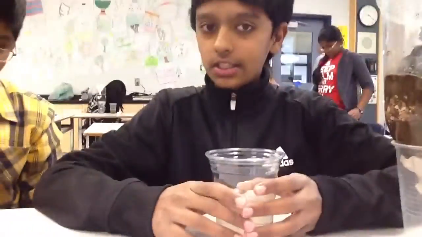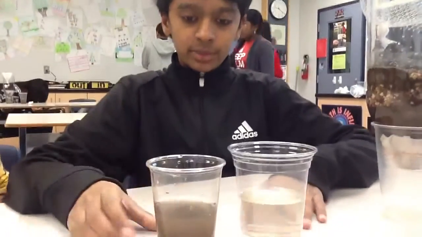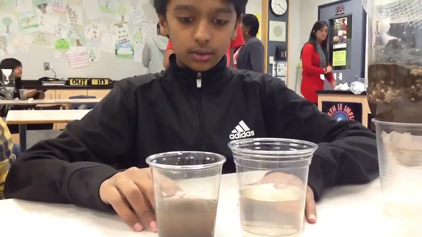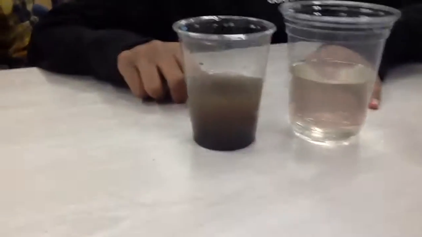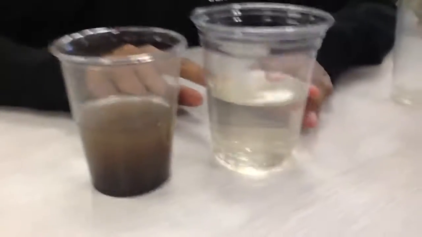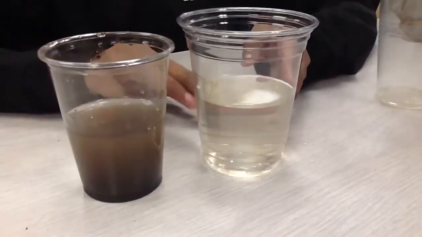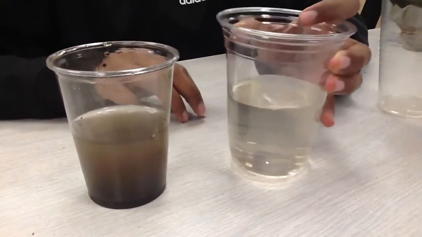So as you can see, there's a huge difference between the clean water and dirty water. You can see that this water is really black and all muddy. And then this water turns out to be a very light shade, and it turns out to be more like clear water.